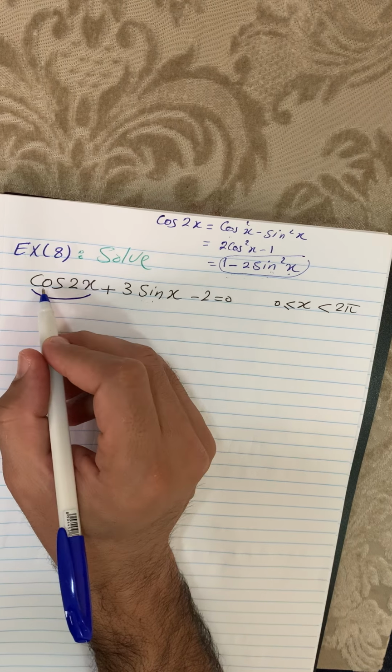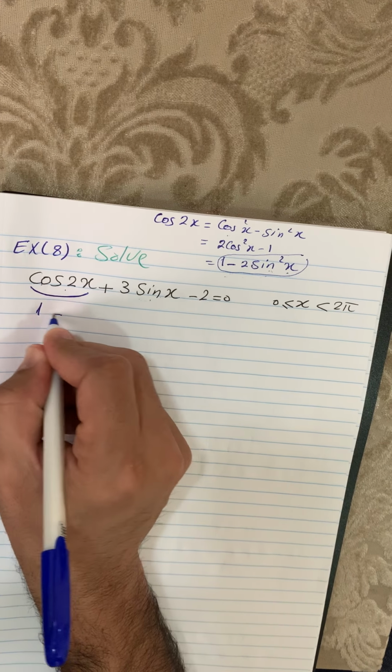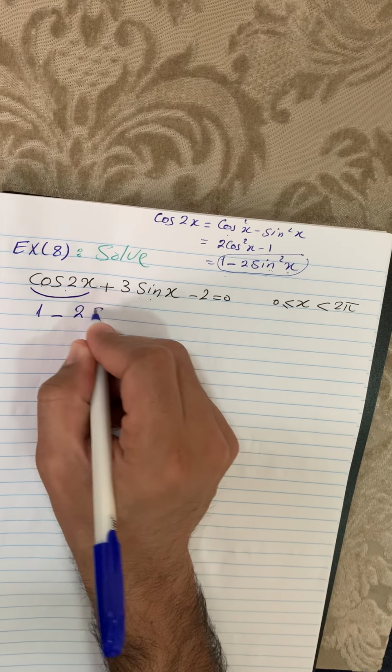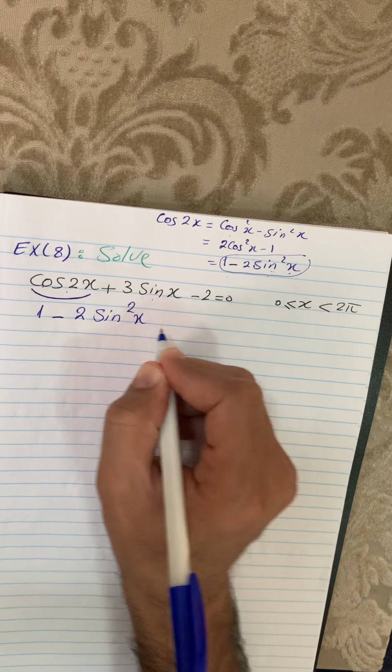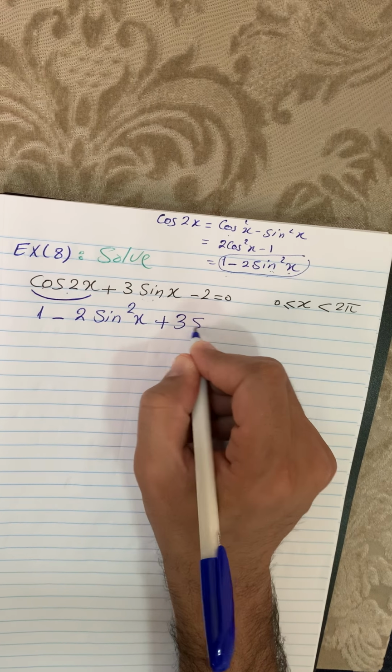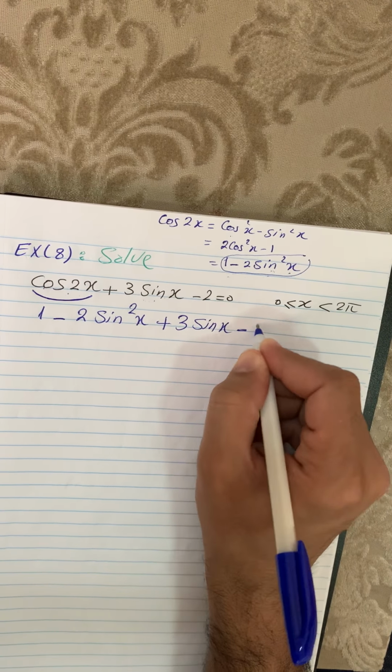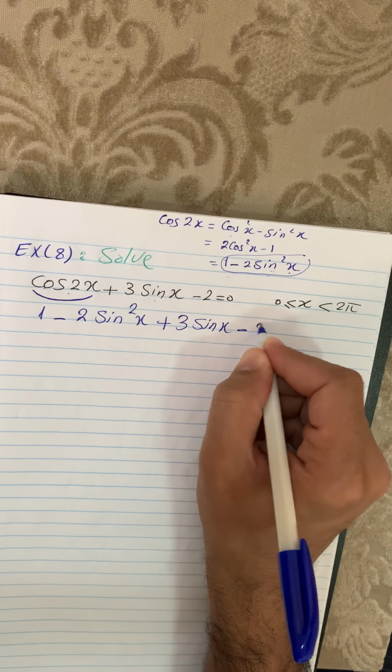So I'm going to replace cosine 2x with 1 minus 2 sine square x, plus 3 sine x minus 2 equals 0. Now rearrange. So negative 2 sine square x plus 3 sine x, here 1 minus 2 is negative 1, equals 0.